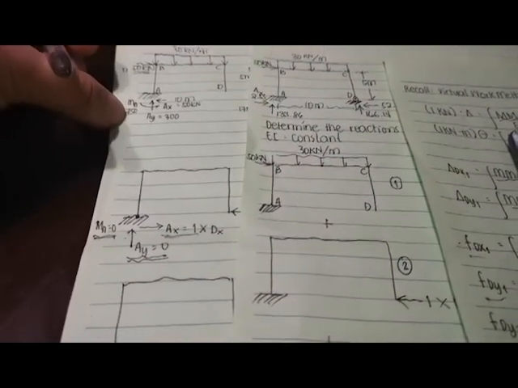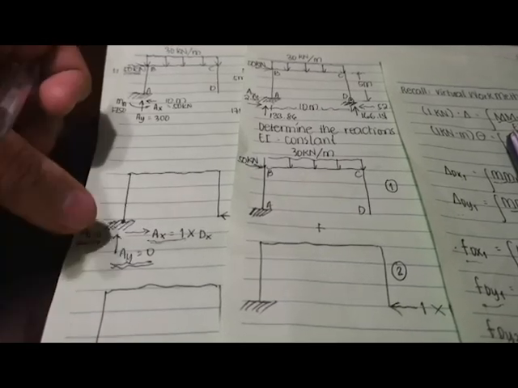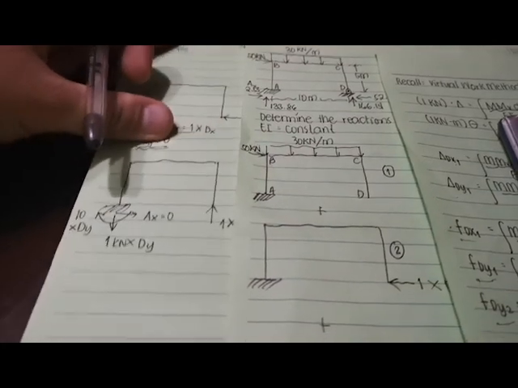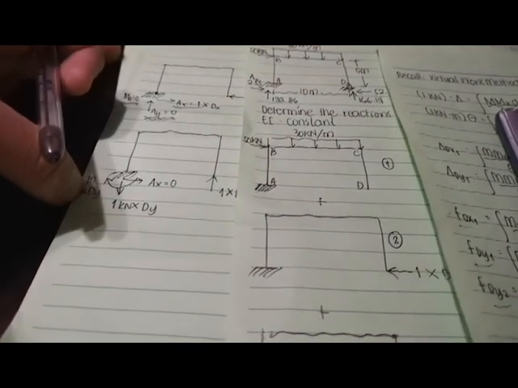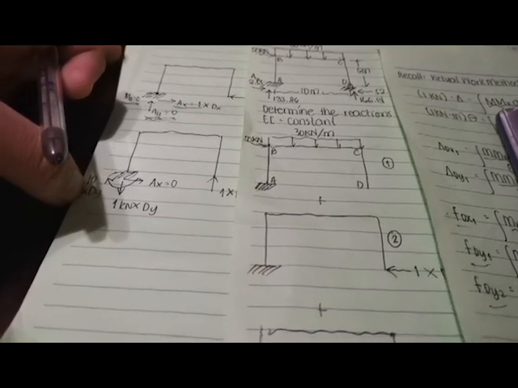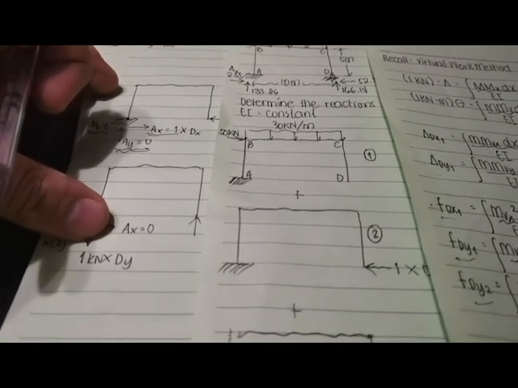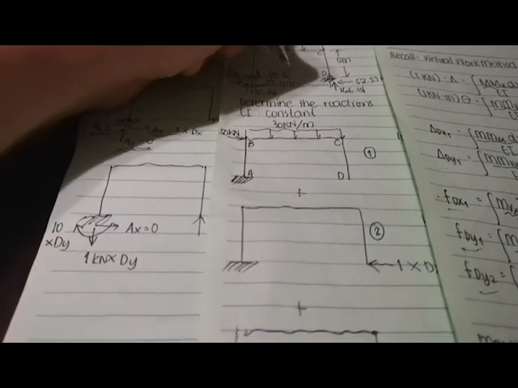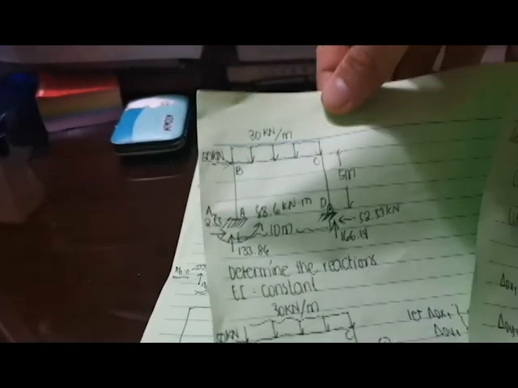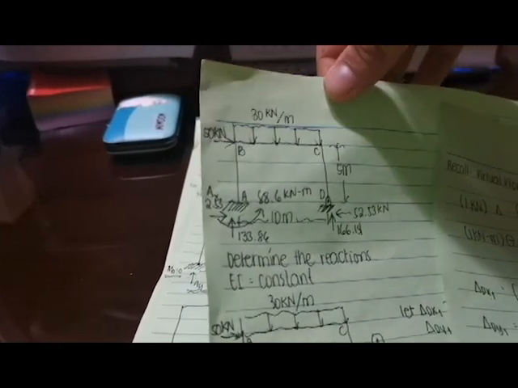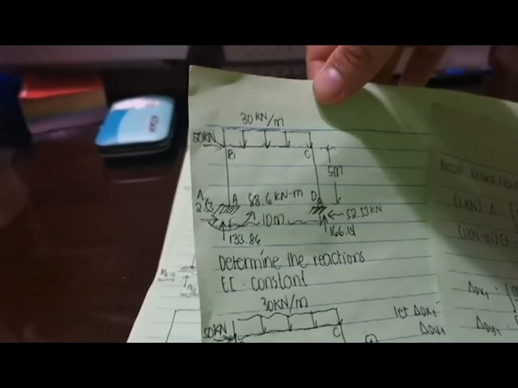For the moment, assume that all clockwise moments are positive. This is negative 1750, plus 0, plus 10 times your dy, 166.14. This will be equal to negative 88.6, so still counterclockwise. So 88.6 kilonewton meter. So here are your reactions. That ends our sample problem for frames.